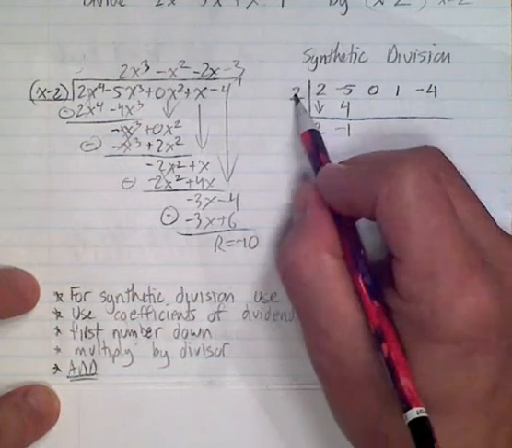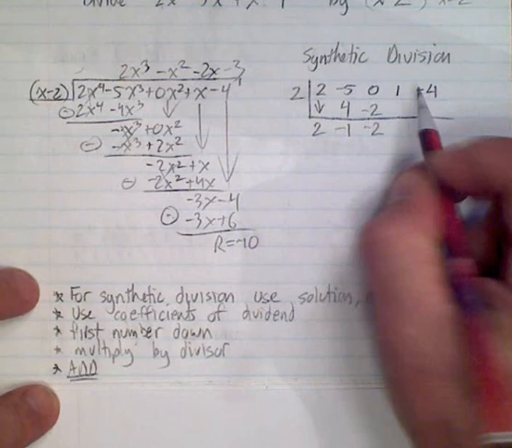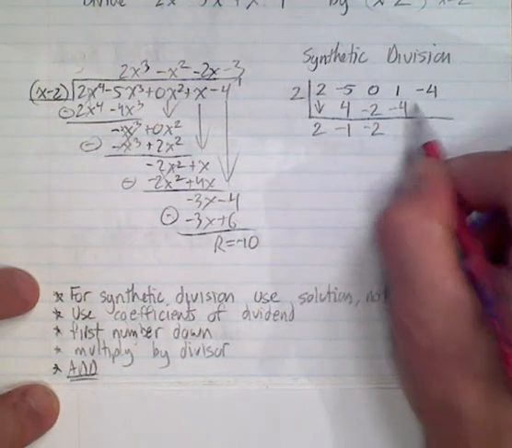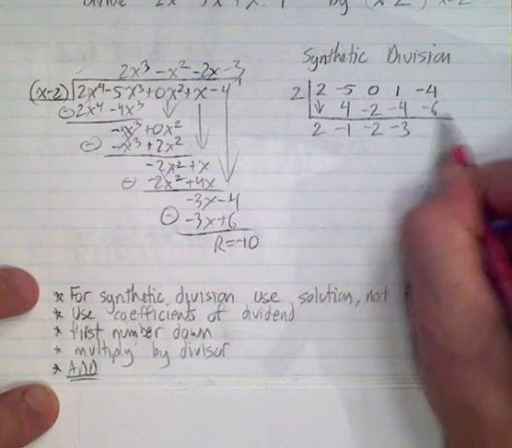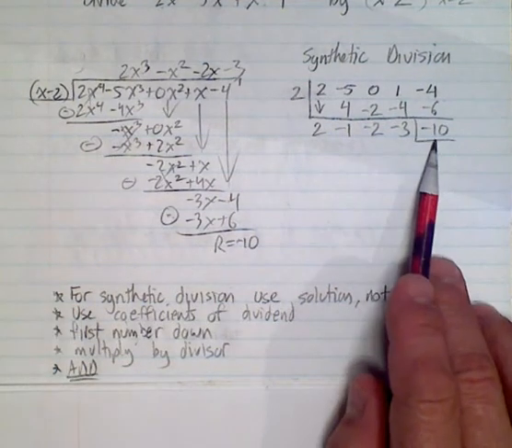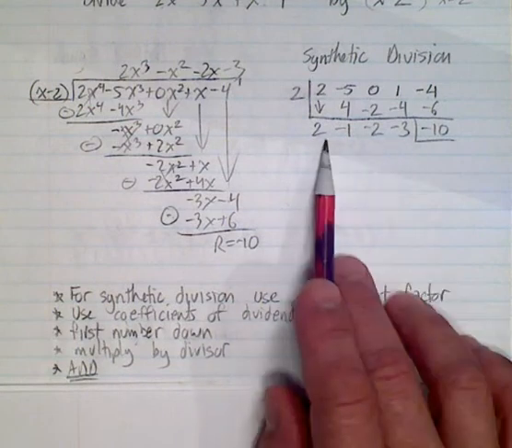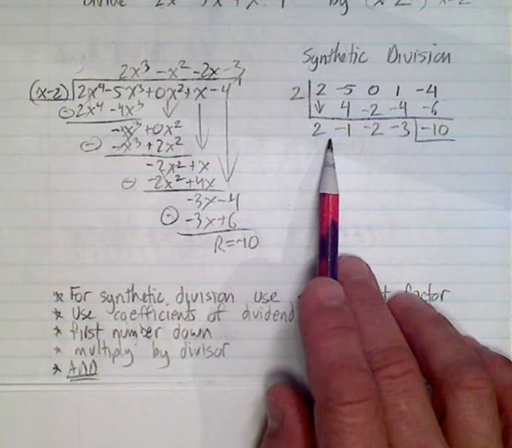We multiply by the 2, it gives me negative 2. Add them up, you get negative 2. Multiply by the 2, you get negative 4. Add them up, negative 3. Negative 3 times 2 is negative 6. Add them up, negative 10. This last number here is your remainder. These numbers here are your coefficients of the reduced polynomial.